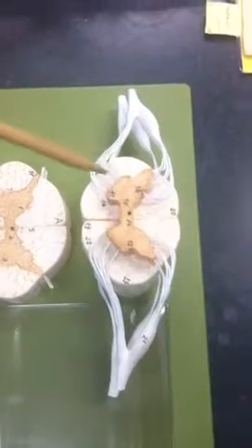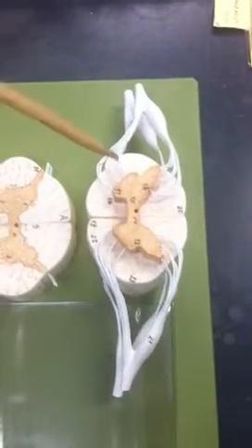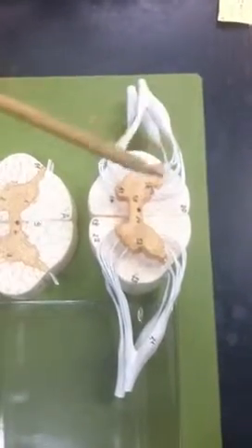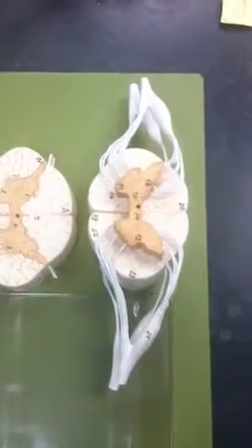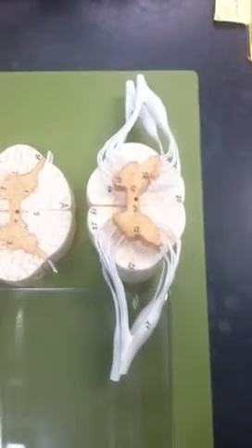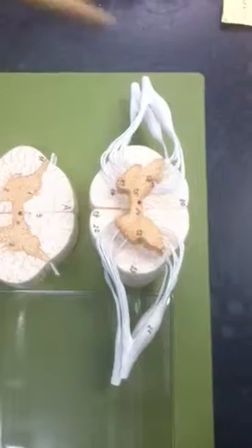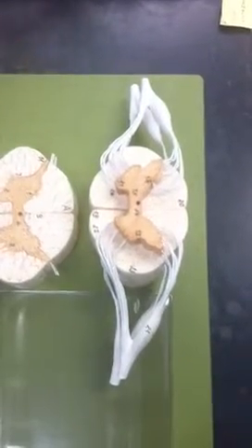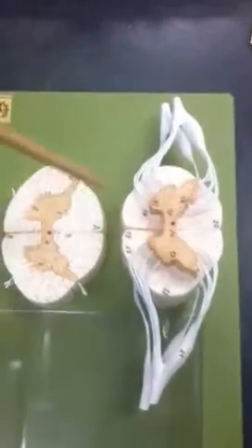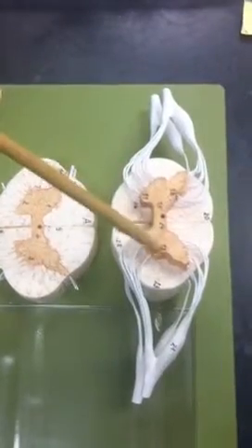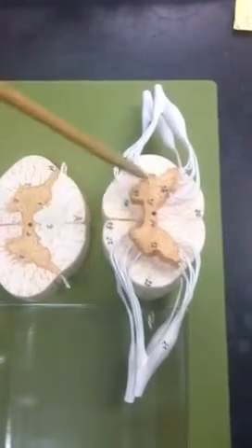So that would be tracts, the sensory tracts. Ascending tracts and descending tracts. The sensory tracts are ascending, so they're kicking stuff up to the brain. And then the motor tracts are going to be descending, conducting stuff down. Okay?